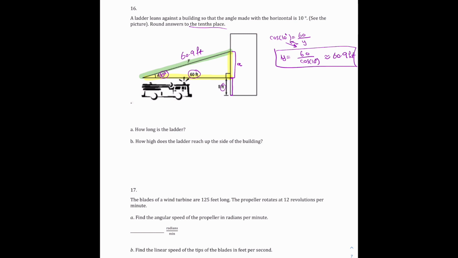So relative to the angle 10 degrees and the hypotenuse we found, A is the opposite to 10 degrees. So sine 10 degrees is equal to opposite over hypotenuse, 60.9. Now we're going to solve for A, which means we need to multiply both sides by 60.9. And we have A is equal to 60.9 times sine 10 degrees.